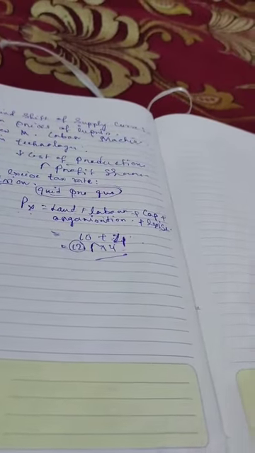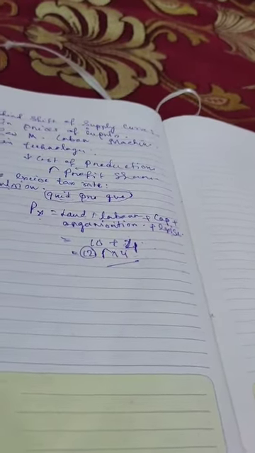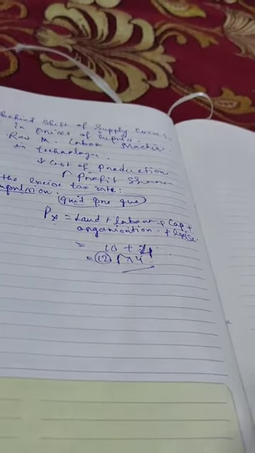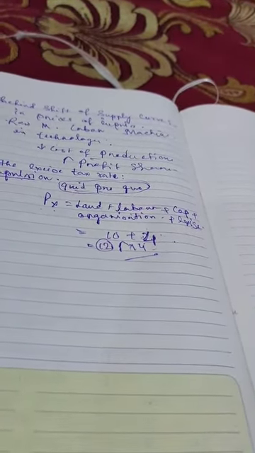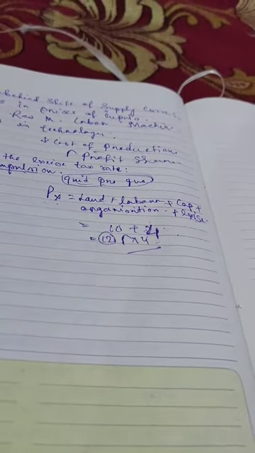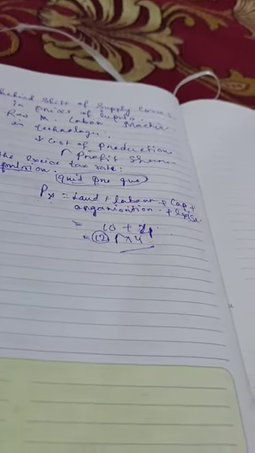That means there is no increment in the supply, but the price of the commodity is increased. That's why the supply curve will shift upward. Can you get my point? It will be more clear when we use the diagram later.